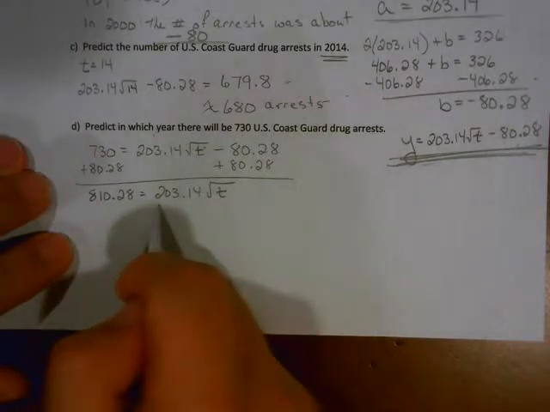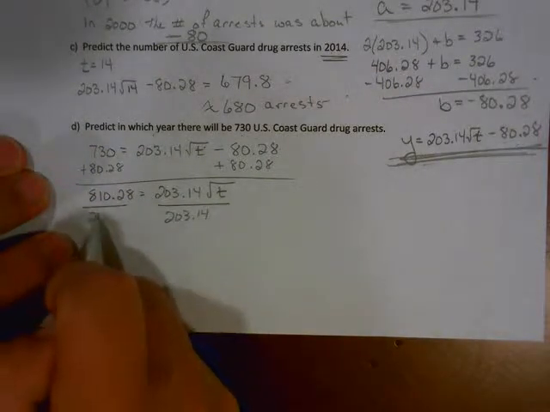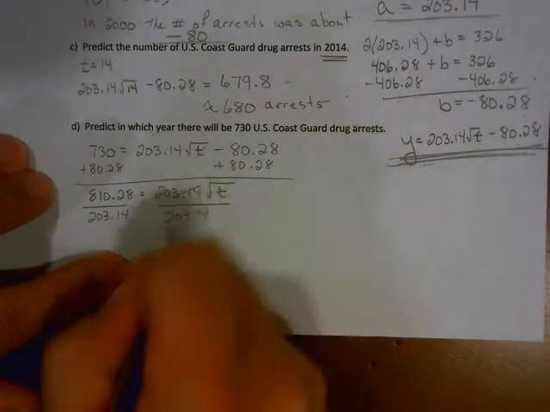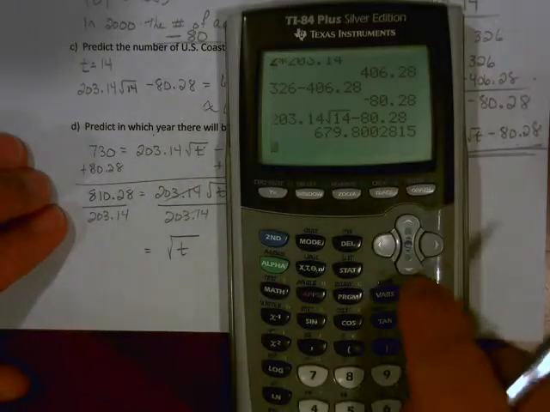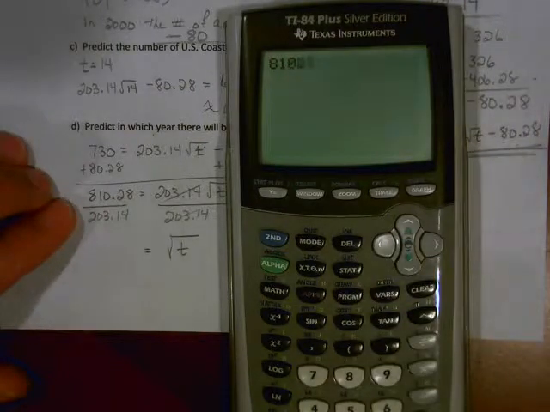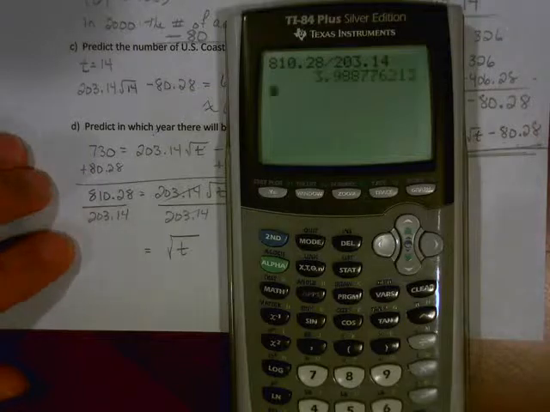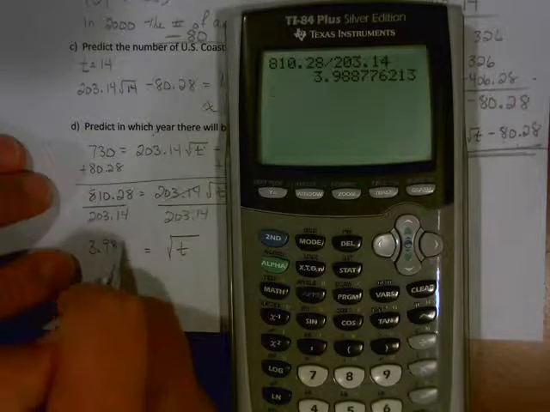So now divide by 203.14, 203.14, and we're left with the square root of t equals 810.28 divided by 203.14, and we're going to get roughly 3.9888.